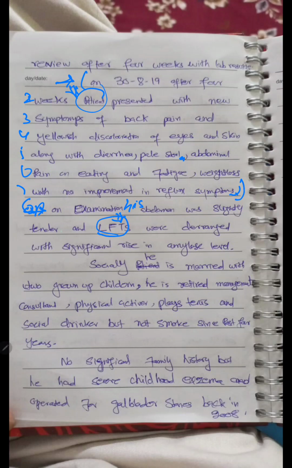So you can just put a full stop here, and then you can start. His investigations revealed, or his LFTs were deranged with a significant raise in amylase level. Okay, LFTs and amylase are two different things. These are separate enzymes. So you can't say with significant raise. It's better to write them differently.